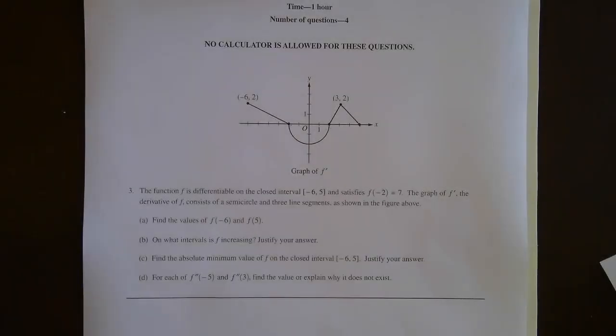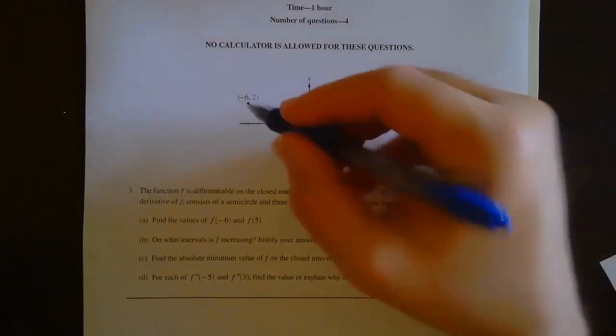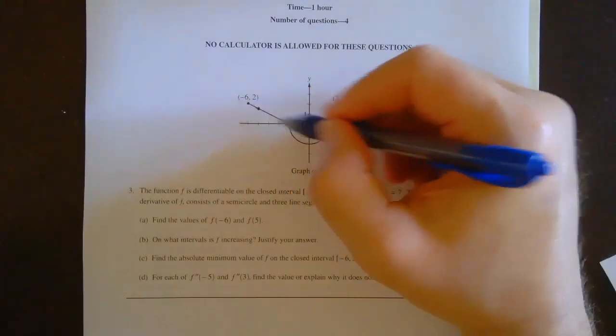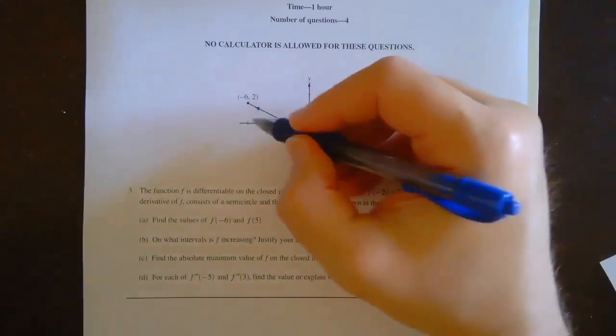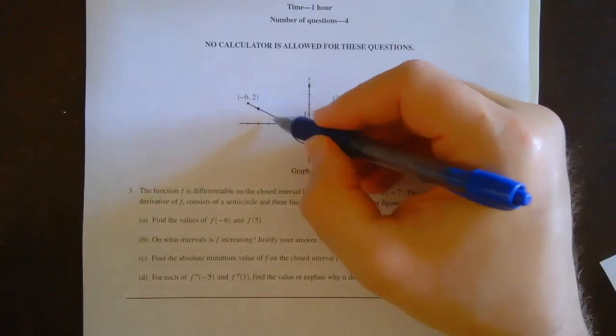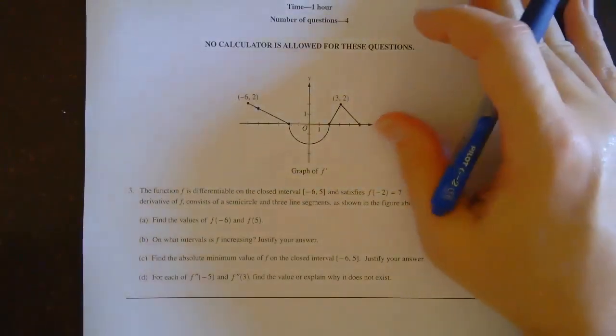For part D, it says for each of f double prime at -5 and f double prime of 3, find the value or explain why it does not exist. We're given the graph of f prime. So f double prime is the derivative, or the slopes, from the graph of f prime. Right here at -5, the slope on either side of that would be the same because that's a straight line. So the slopes on either side are going to be the same value, and that would just be the slope of this entire line right here. So it's going to exist. Let's go to our paper and figure that one out.